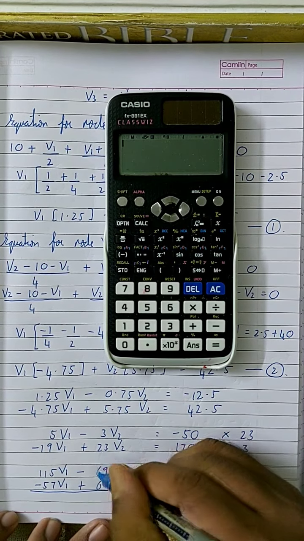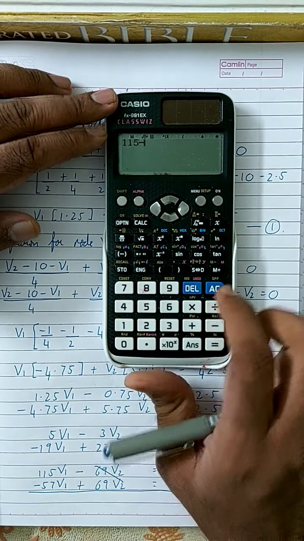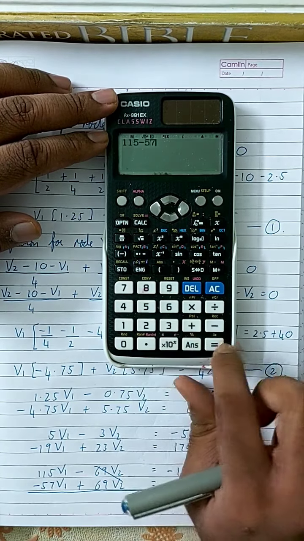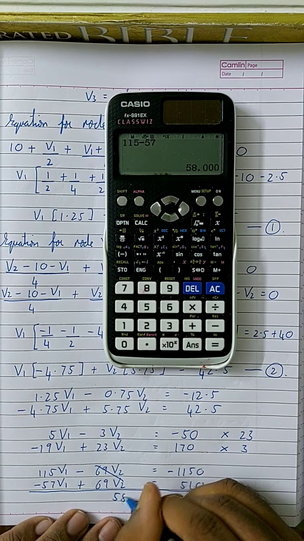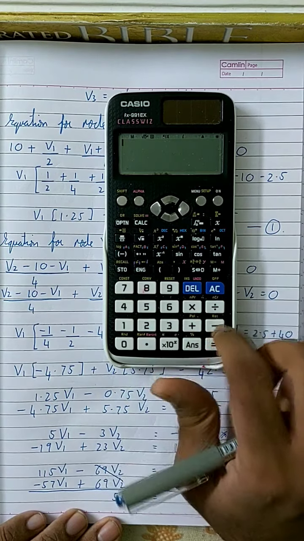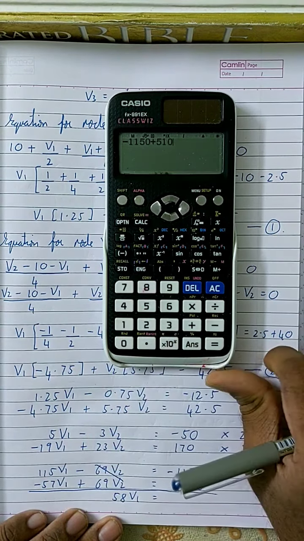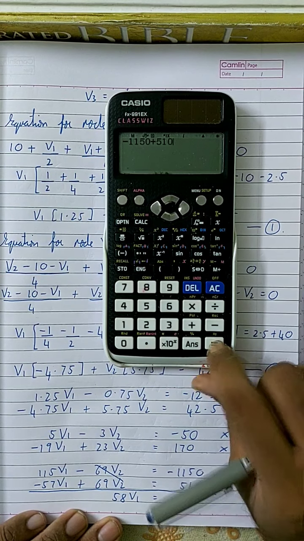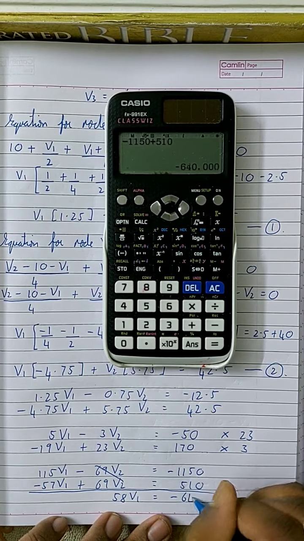Adding up these two, the v2 terms will cancel, and this is nothing but 115 minus 57, 58. So this is 58v1, equal to minus 1150 plus 510, and you will get minus 640.